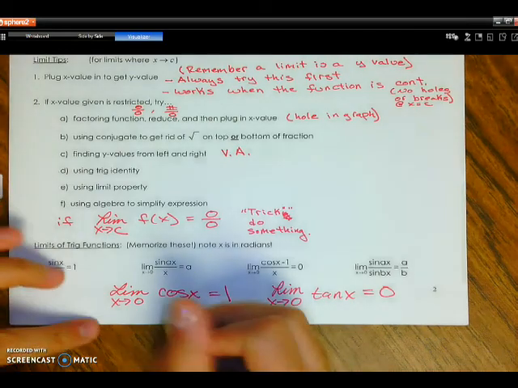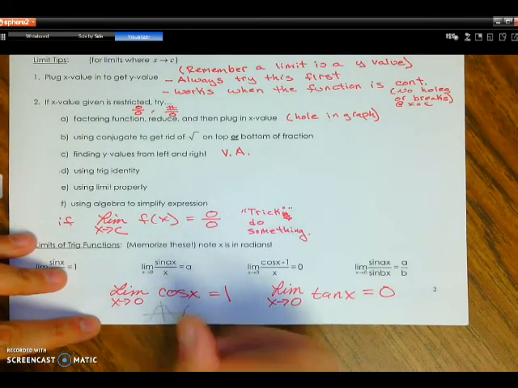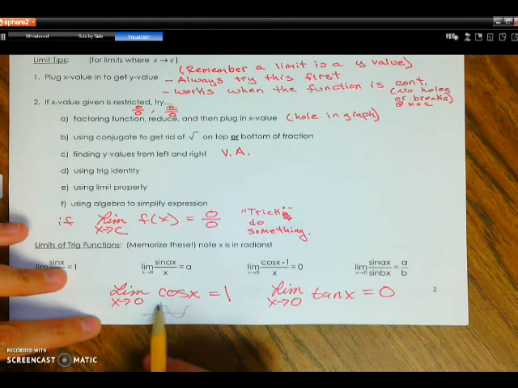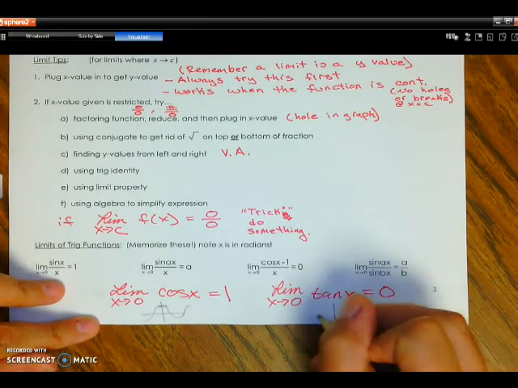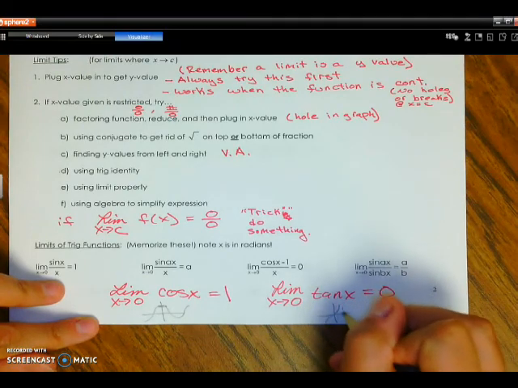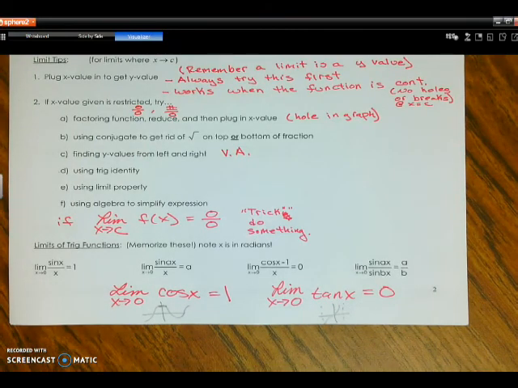And you could even get these in your head by imagining that cosine graph from pre-calculus. Remember, our cosine graph looks like this, right? So you could see that the limit right at 0, you were approaching 1 there. And remember, tangent looks like this, with those vertical asymptotes. So the limit around 0 would be 0 there. So those ones, you can always go back to your trig graphs from pre-calculus to know those. Okay? Well, we'll go to the next page.